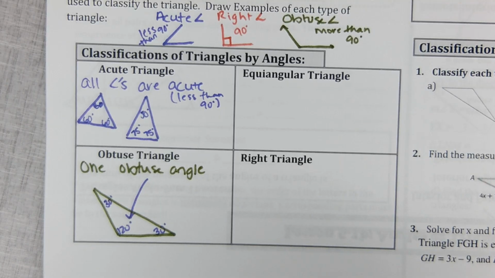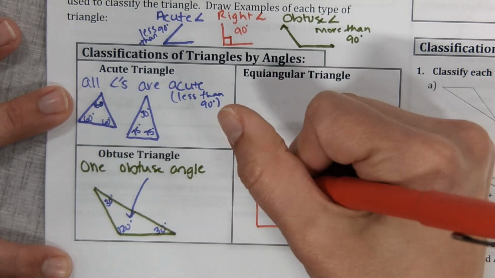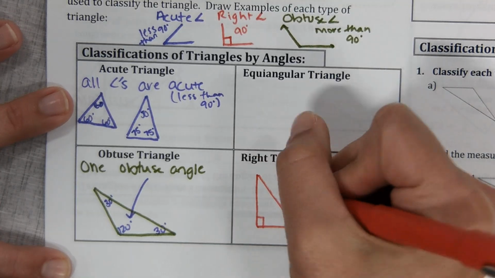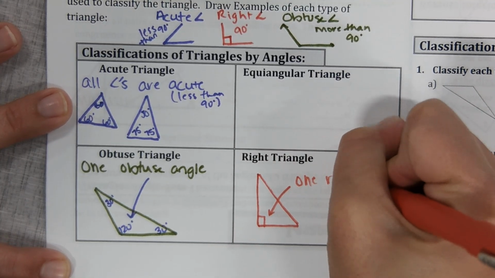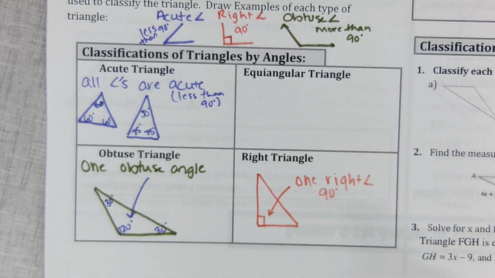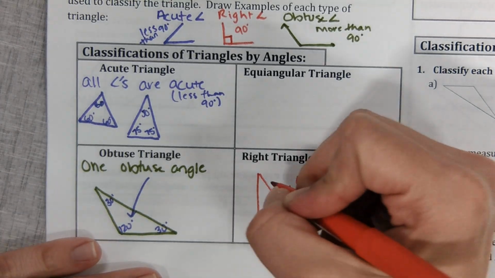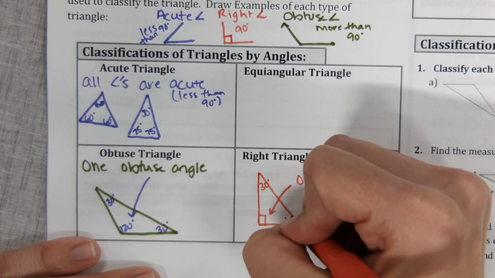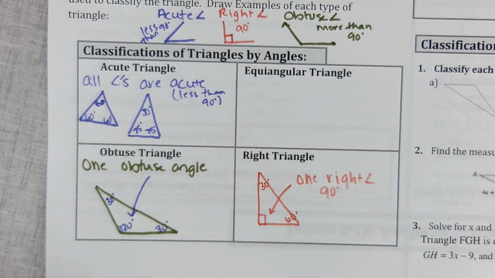Okay, and then a right triangle looks like this. It has one right angle. Maybe that's 90, and then this is 30 degrees, this is 60 degrees. So it still has two acute angles, but one right angle, and that makes it a right triangle.